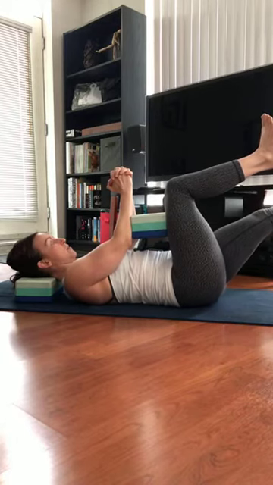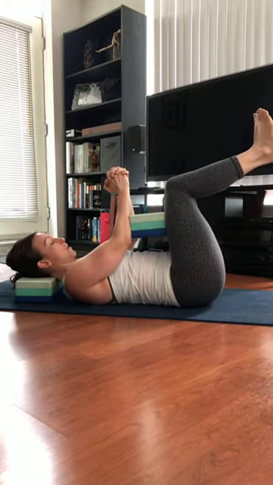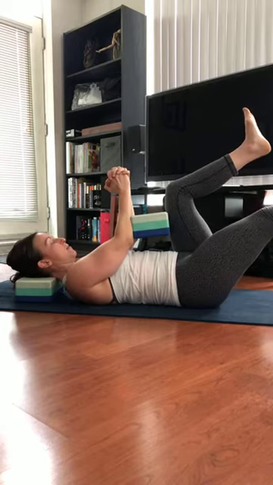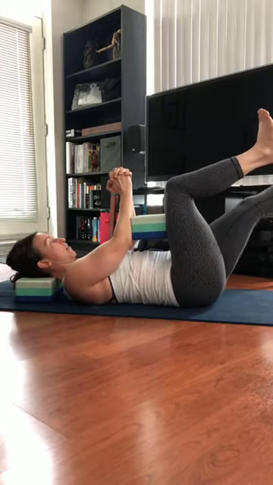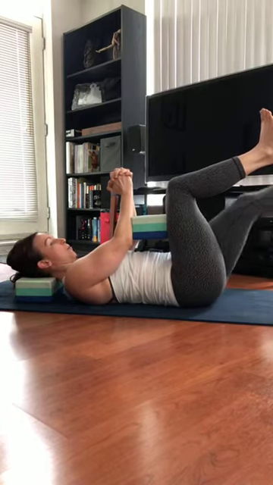Left leg. One more here. Left forearm. Right leg. Whew. Pull it back in. Right forearm. Left leg. Whew. Pull it back in. Awesome. And then relax. Whew. That one is tough, tough, tough.